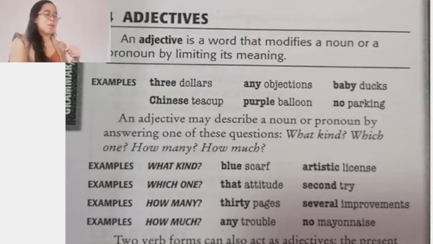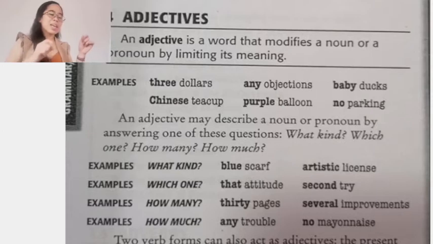So we also have, which one do you like? If there is an option of choice, the person would say that one. It answers the question, which one? Or the answer could be the second one, the second try, the first dress, or the first pair of shoes.